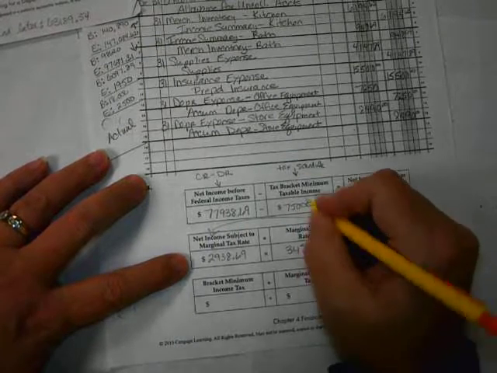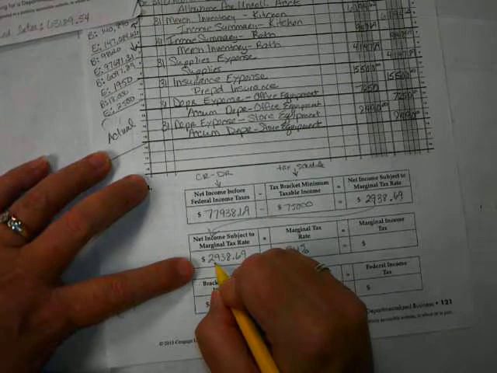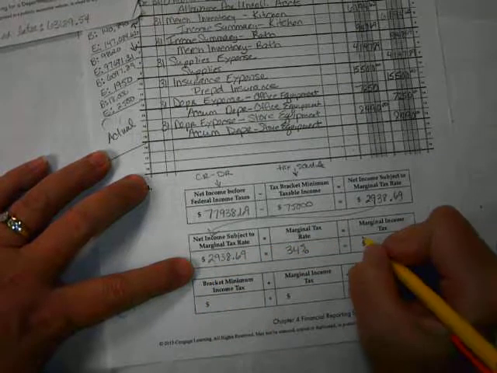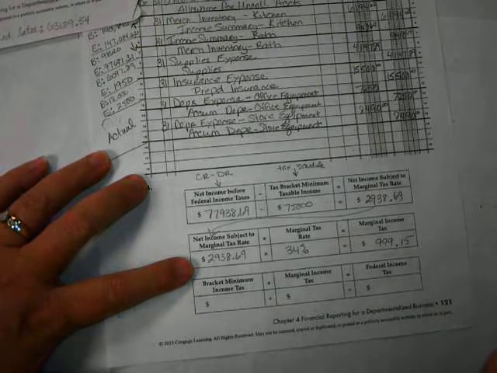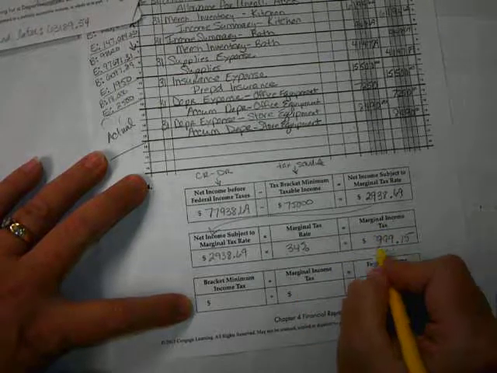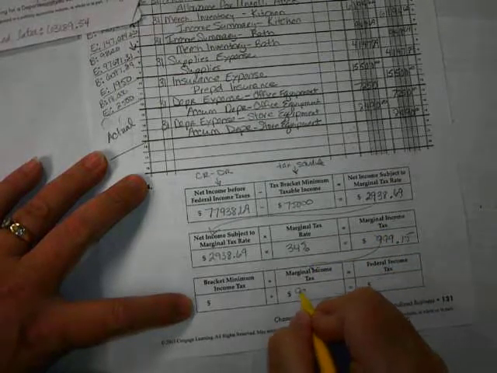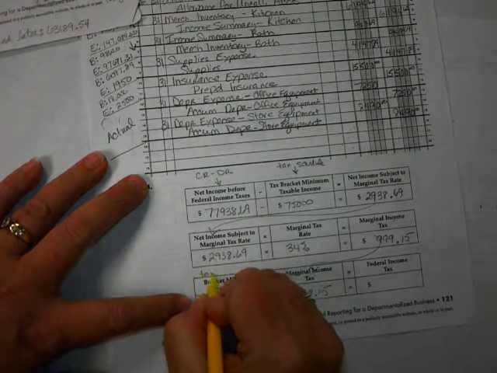This number comes down here. This comes from the tax schedule. So 34% of 2,938.69 is 999.15. That's the marginal income tax. So that number's coming right here, 999.15, and this again comes from the tax schedule.